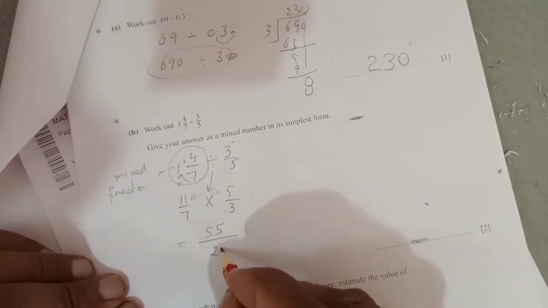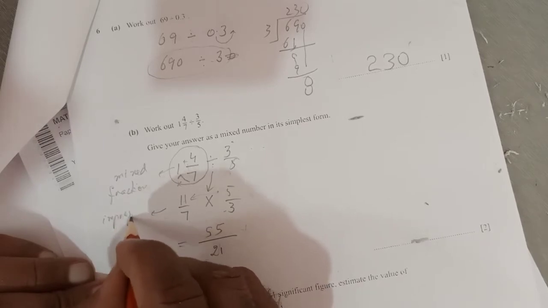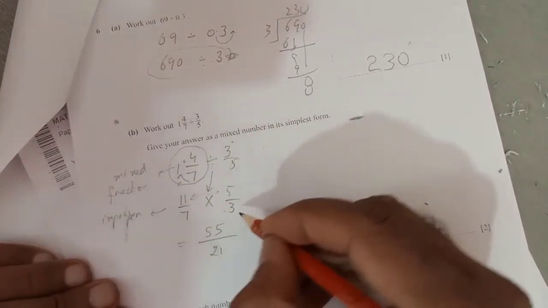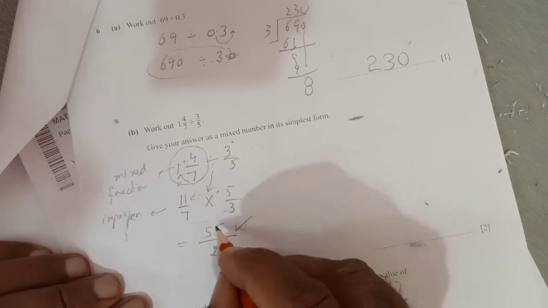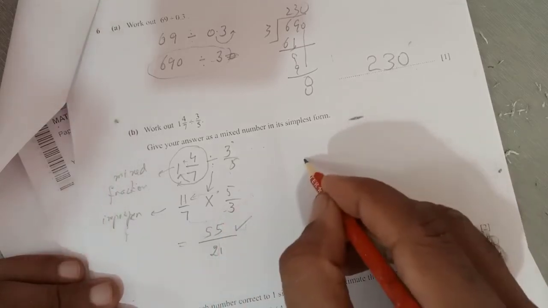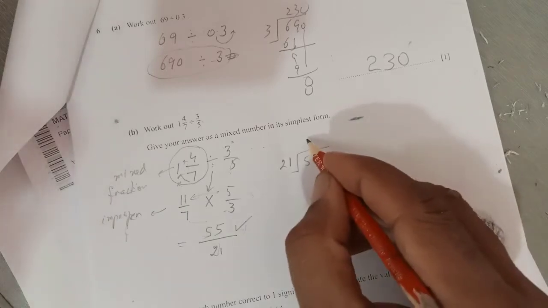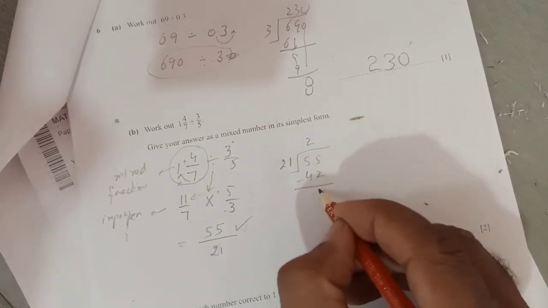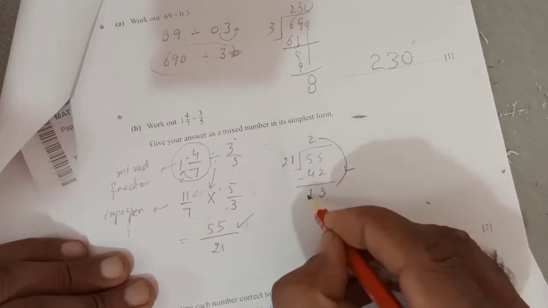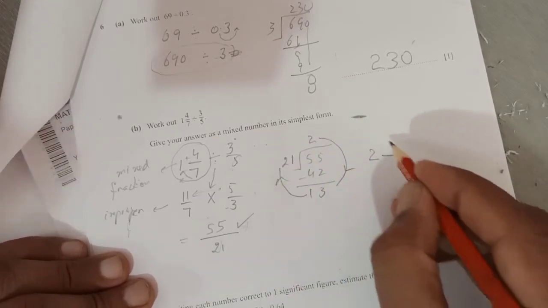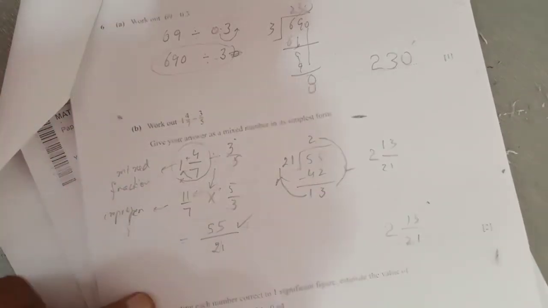7 3s are 21. You have to change the mixed fraction into an improper fraction and then solve it. So here is 55 over 21. It is also an improper fraction because the numerator is greater than the denominator. You have to divide 55 by 21 so that I can change it into a mixed fraction. 21 2s are 42. By subtraction I got 13. The answer is what? 2 whole number 13 by 21. So this is the simplified answer of part B.